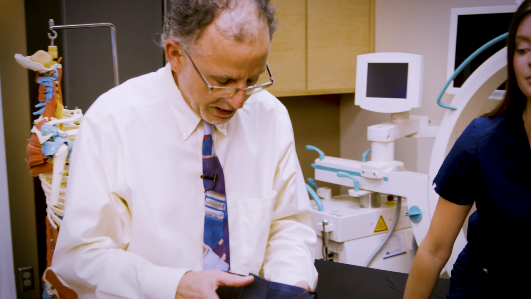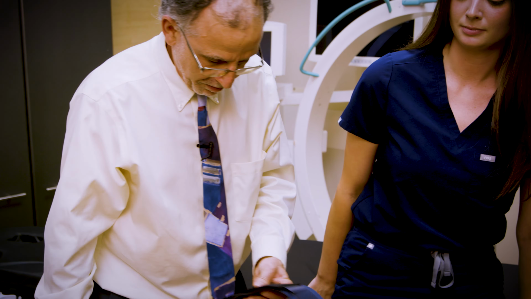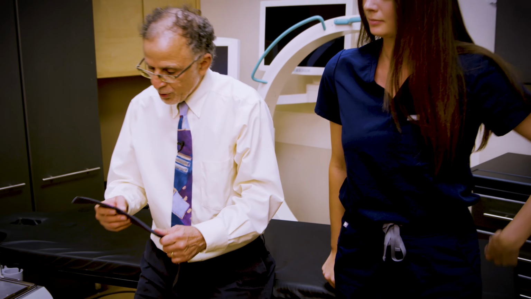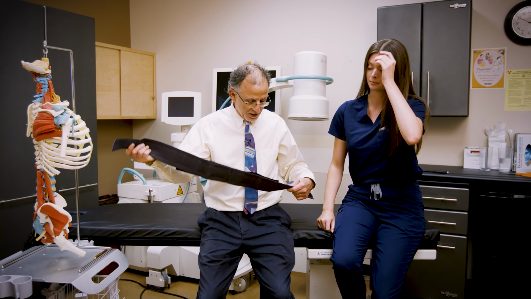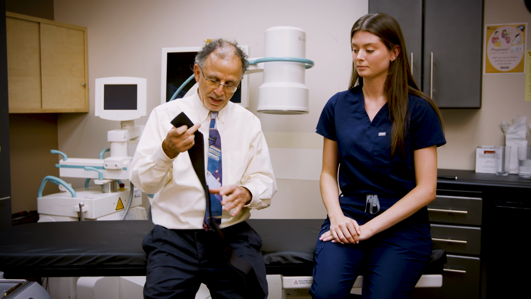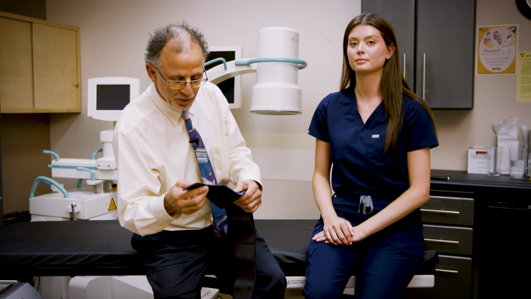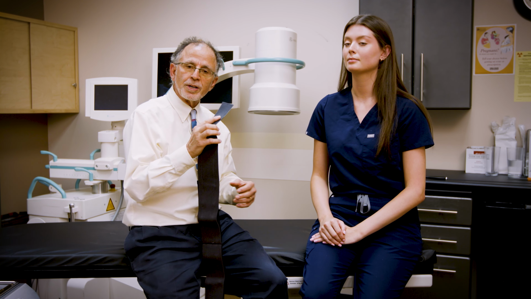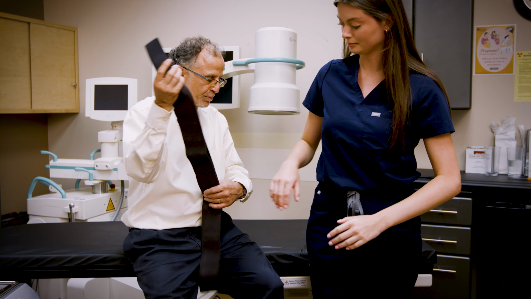One of the things that really has helped my practice in terms of sorting out the SI joint from other injuries is I have the patient try this belt on while they're in my clinic. I don't get any kickback from Dr. Sarola, who's actually a chiropractor who developed this. But it's a very helpful brace for my patient.